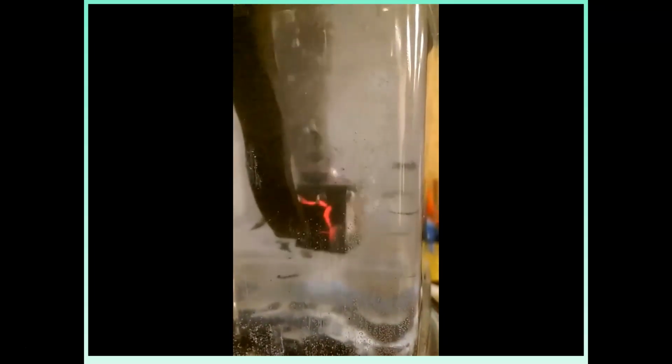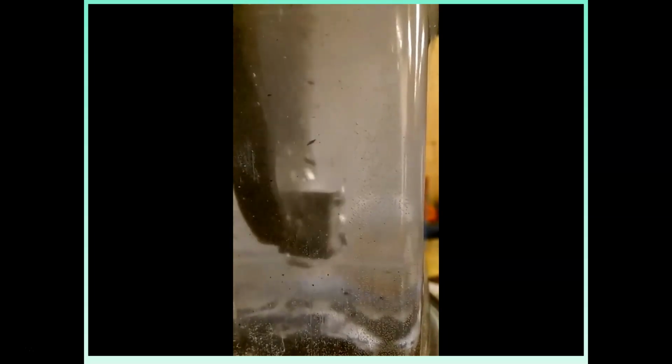And here's another example of that. You can see it's kind of an amazing explosion that blows the scale off the end of that steel, which is pretty impressive. And this was done last year by the metallurgy students.